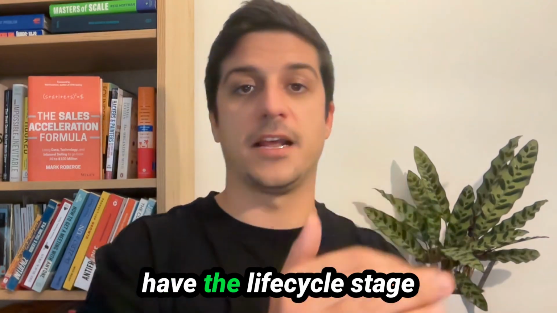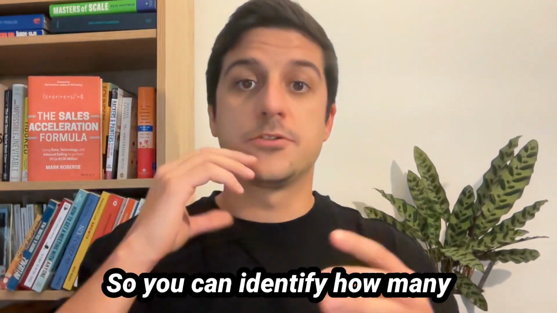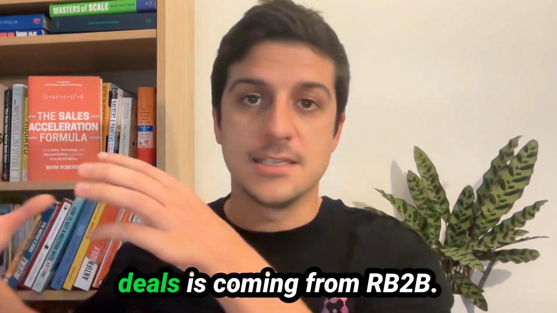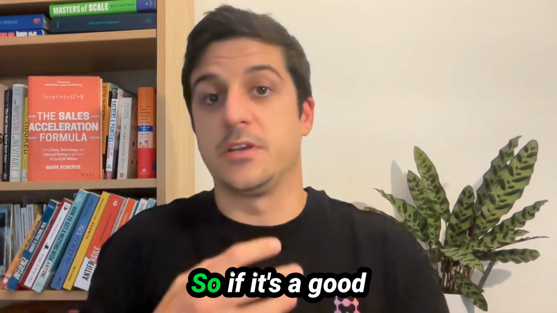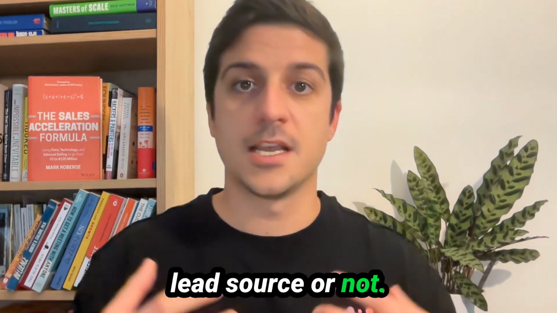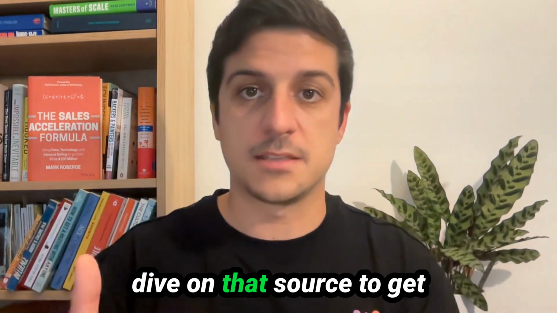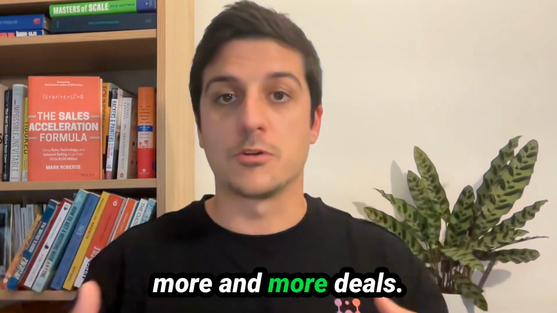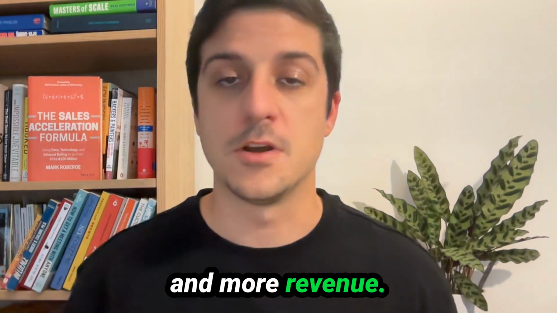And at the end, you have the lifecycle stage and the lead status. So you can identify how many deals are coming from RB2B, so whether it's a good lead source or not. And if you have to deep dive on that source to get more and more deals and, of course, more and more revenue.